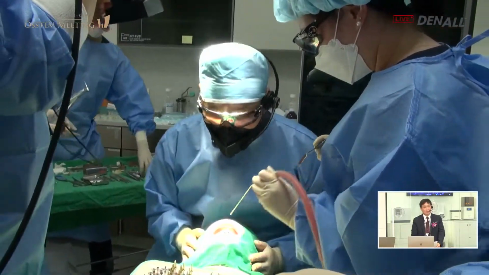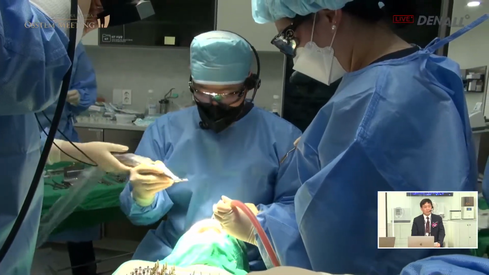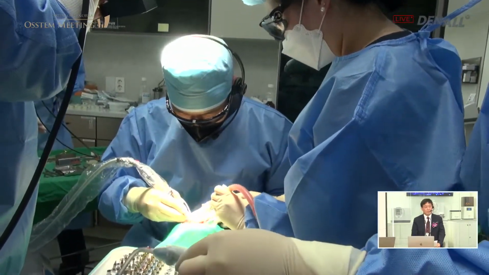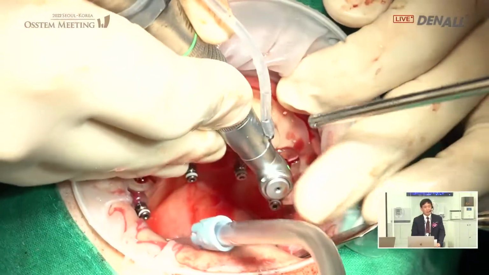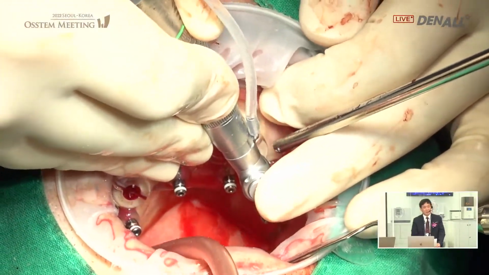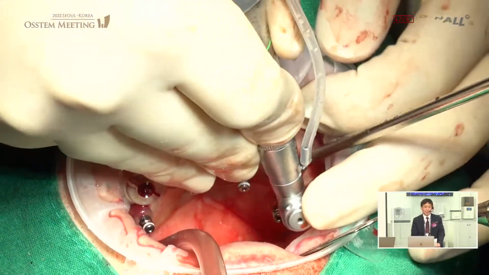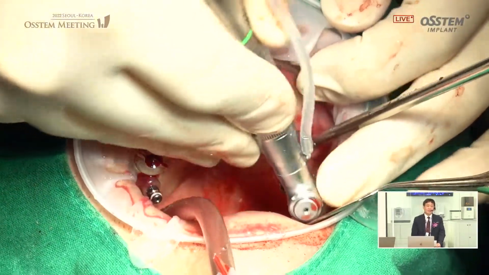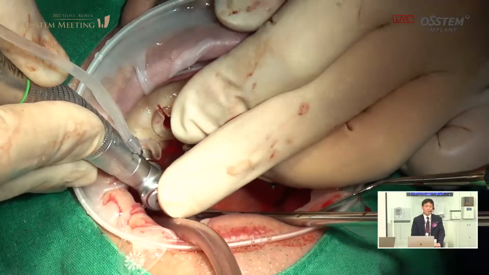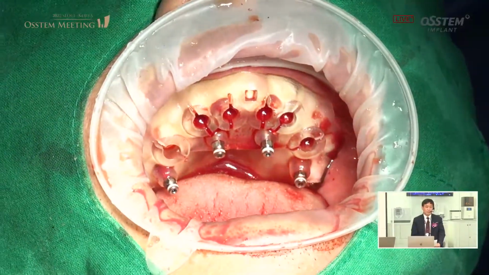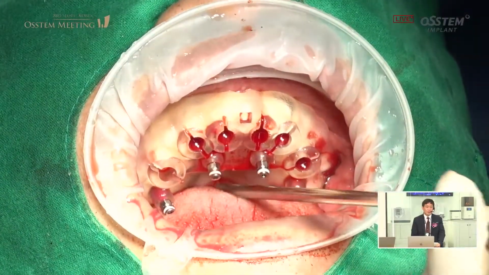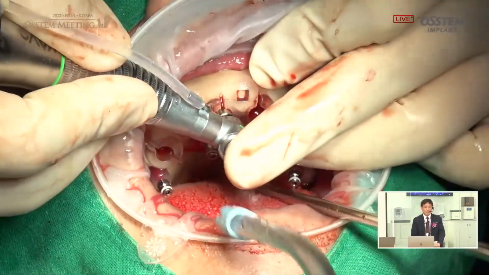So once the anesthesia kicks in, it's going to be okay. Relax a little bit. Are you okay? I think the patient is a little bit tense because it was slightly painful. Are you uncomfortable? Please tell me if you're uncomfortable.